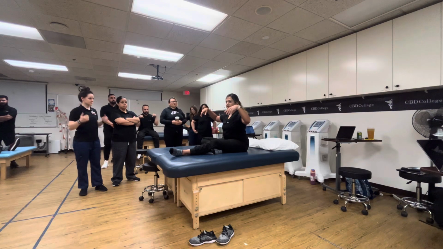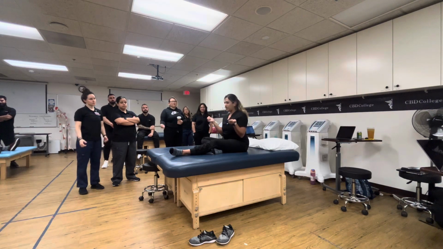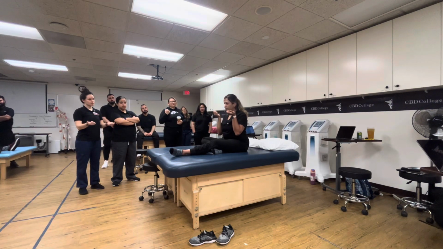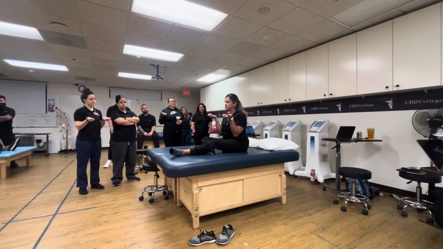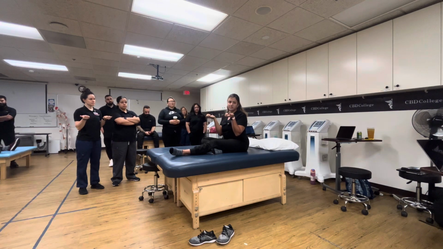Okay. What can they do? They can adduct. We can do elbow flexion and wrist extension. Okay. Wrist extension is the end of it.